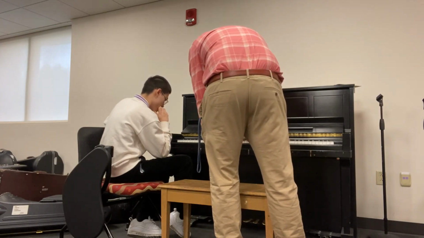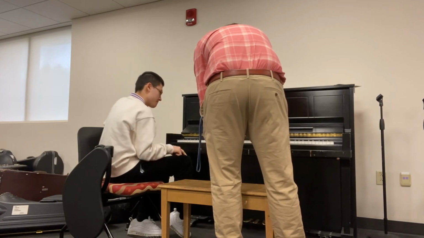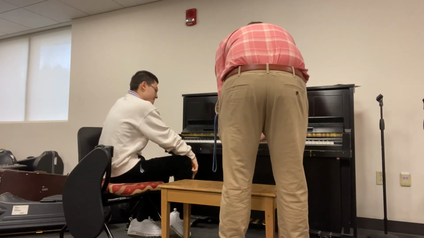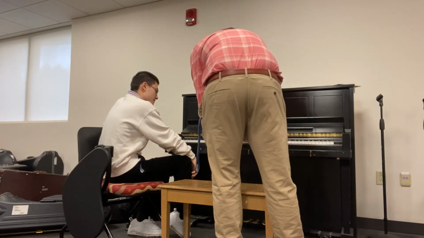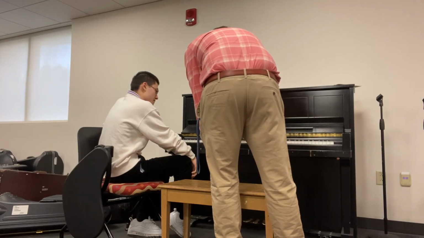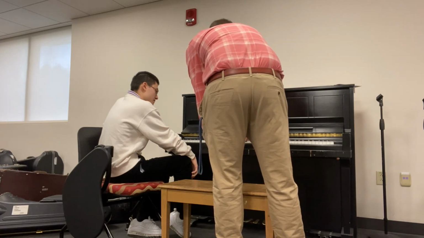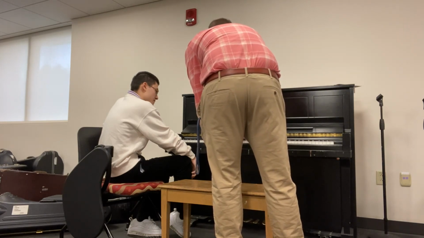And that is how you form major or minor thirds. And in the next lesson, we'll discuss how to bring two thirds together to form a triad, either a major or a minor triad.